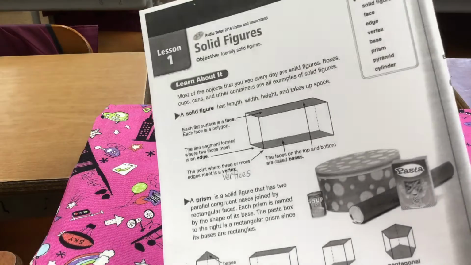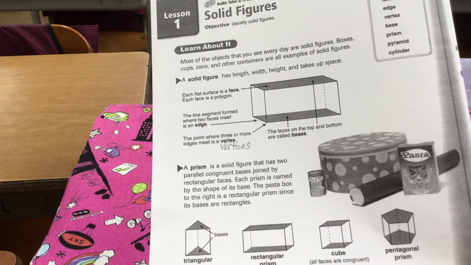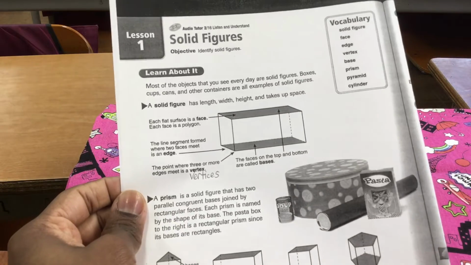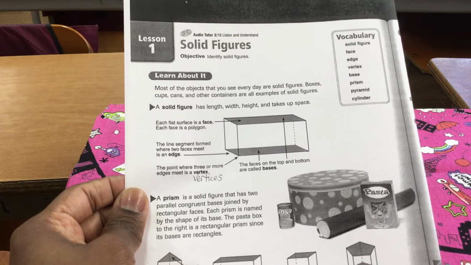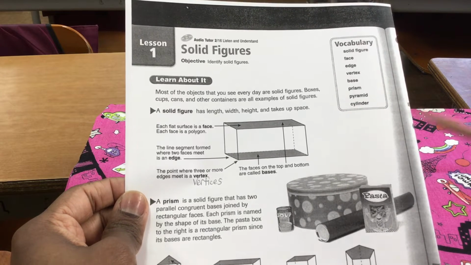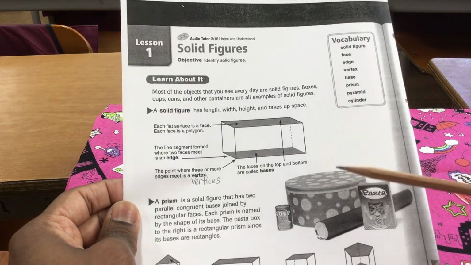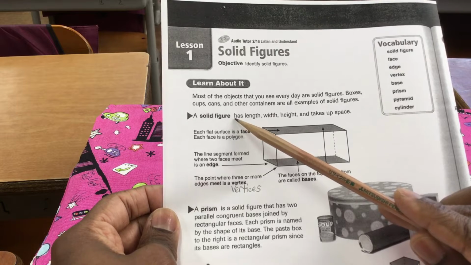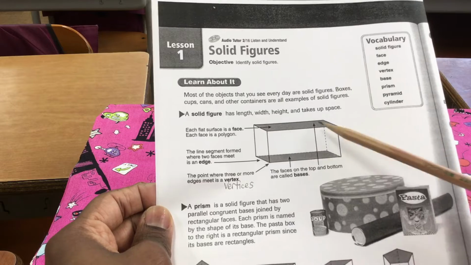Okay? So what I want you to do is to review. Remember, we have a test probably in a couple of weeks, and this will be the last test of the year. Along with multiplying decimals, we will also have solid figures. Please be sure you remember what a solid figure is. Remember that a solid figure has length, width, height, and takes up space.